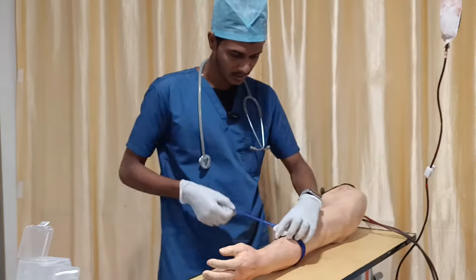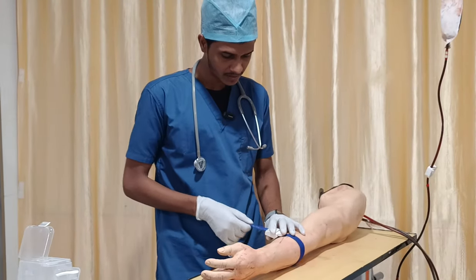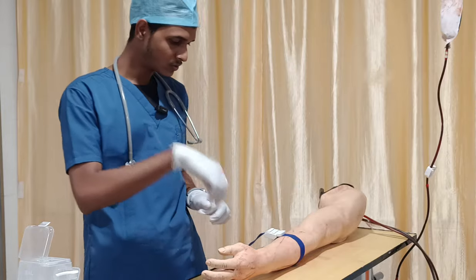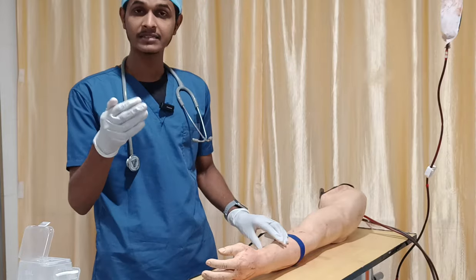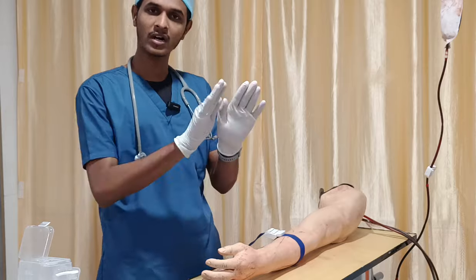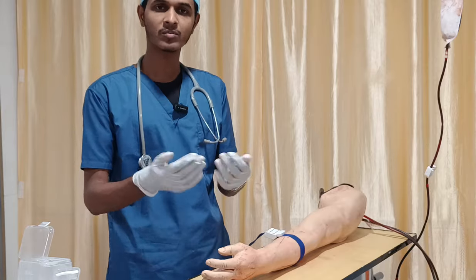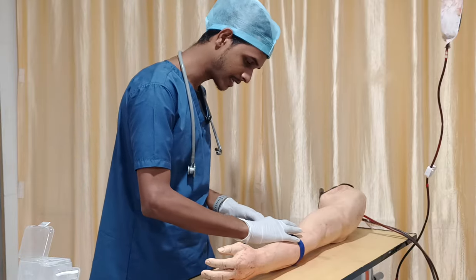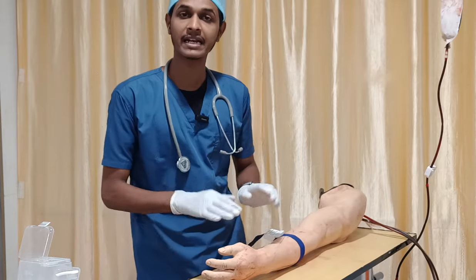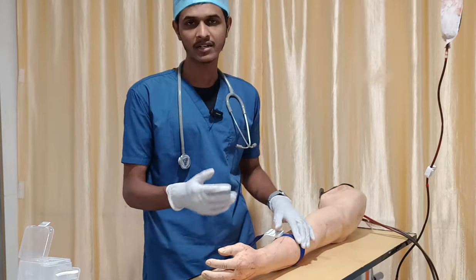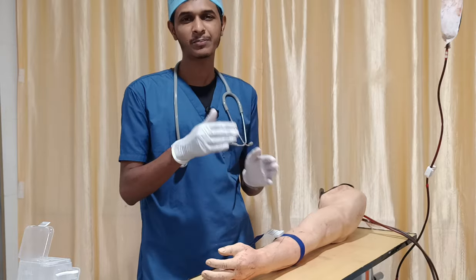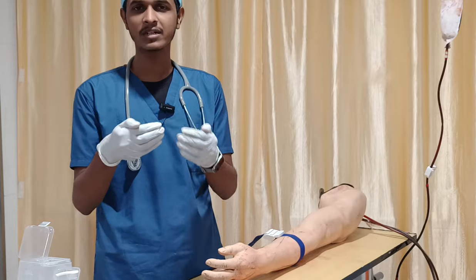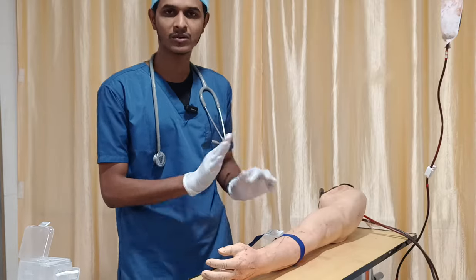Okay, so I am going to apply the tourniquet. You have to give a moderate pressure. That pressure will only occlude your venous supply. So that is enough to occlude the venous supply. You should not give more pressure, as it might occlude the artery also. So I applied minimal pressure, and then you have to wait for the engorging of the vein. Venous circulation is a passive one, so it will take around 30 seconds to 1 minute. Until then you have to wait.